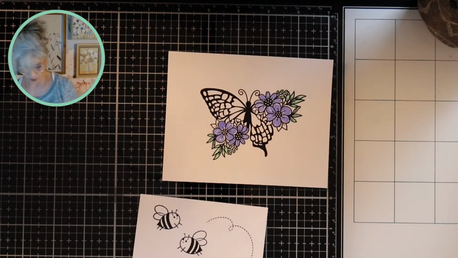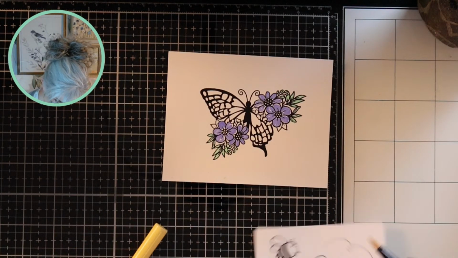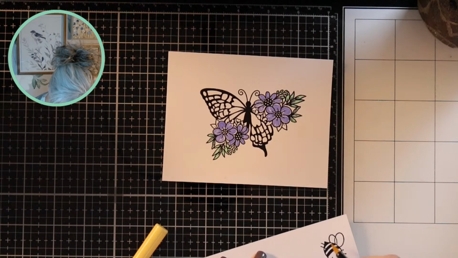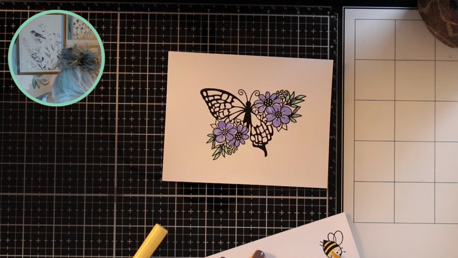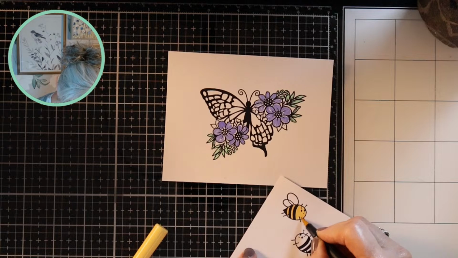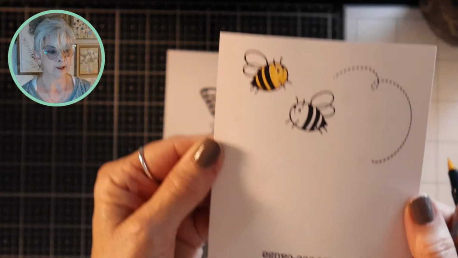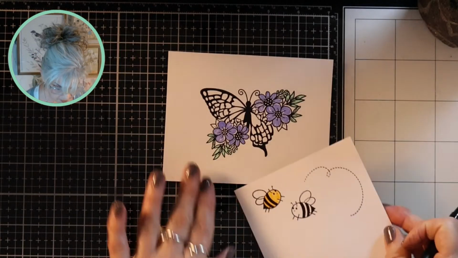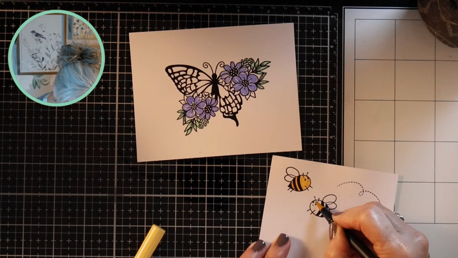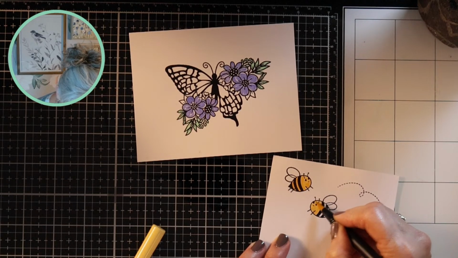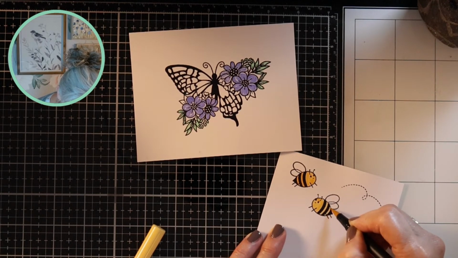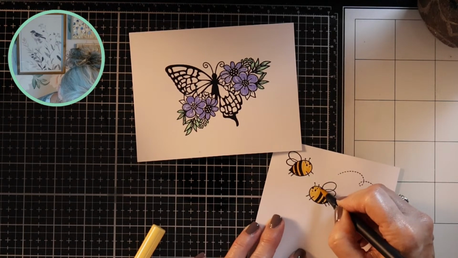I thought I had my yellow out that I used before, but I don't. So we're just going to do the stripes and the head, I guess, call that. It's more like an orange yellow, but it's okay. It works. And since we heat embossed the ink, there's no bleeding. That's why I wanted to heat emboss first.